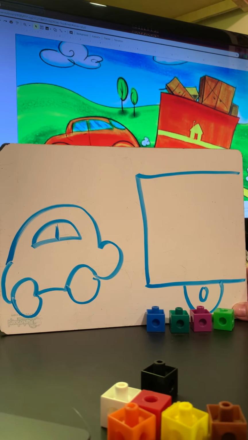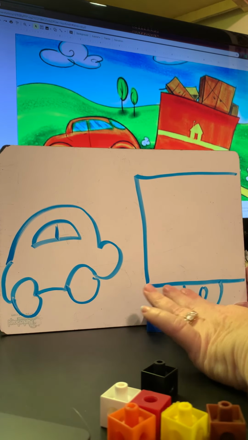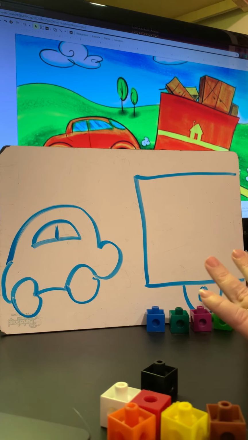So there are a couple ways that you can do this problem. So if I know that I have 10 boxes, I can break down my number 10 and I can count backwards. So if I know that I have 10 boxes and I put 4 in the car, let's count backwards from 10.